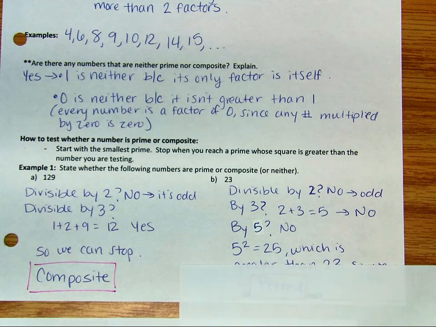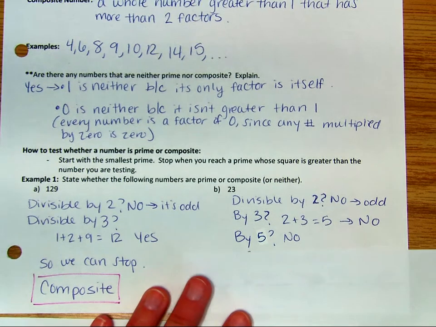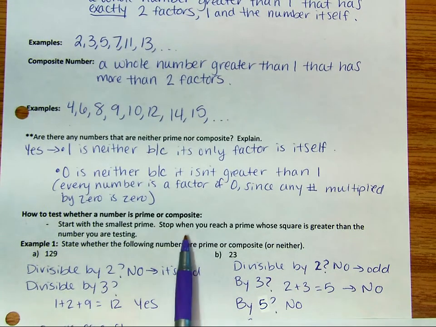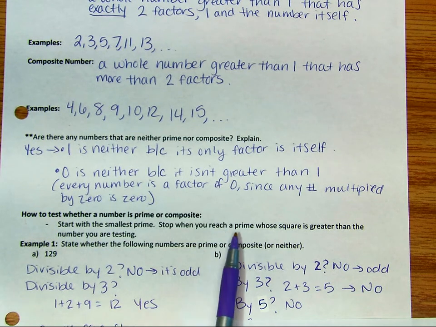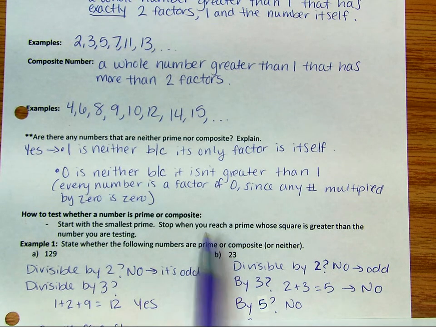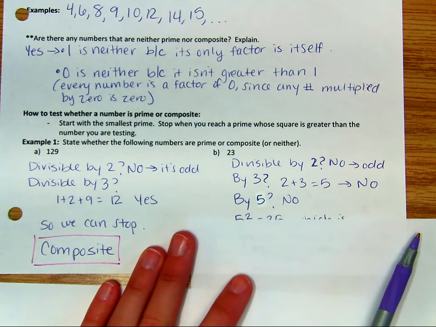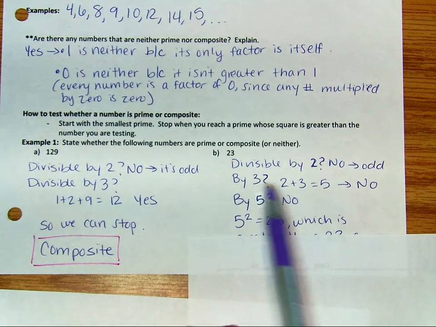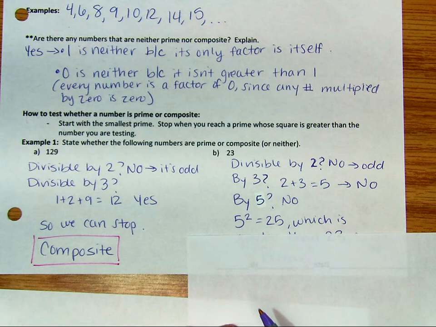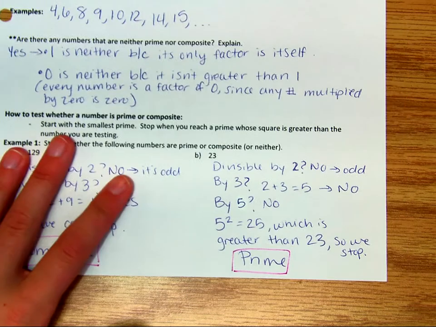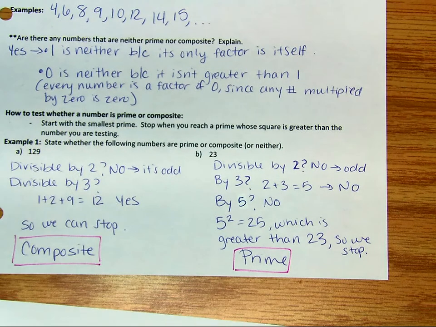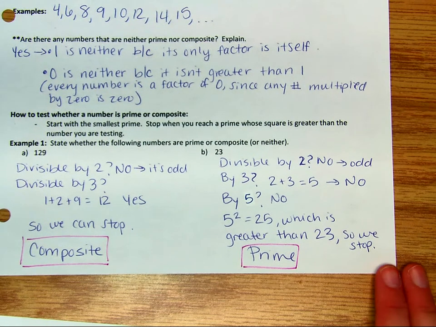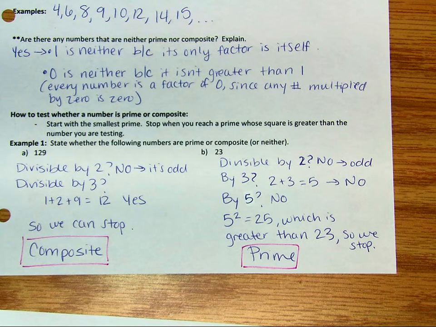So it's not divisible by 5. The reason we can stop, so it says stop when you reach a prime whose square is greater than the number you're testing. So we tested 5. 5 squared is 25, and that's bigger than the number we're testing, so we can stop. We can stop and say it's prime. We don't need to test any more numbers. We've tested what we need to. You could test more, but it's not going to be worth your while. So that's how you tell the difference between a prime and composite number.